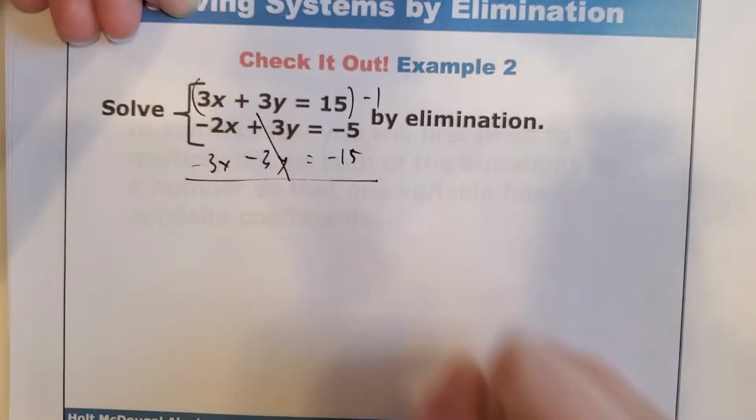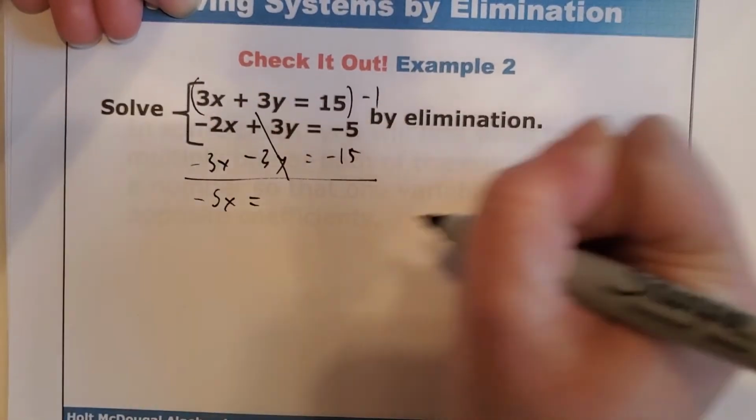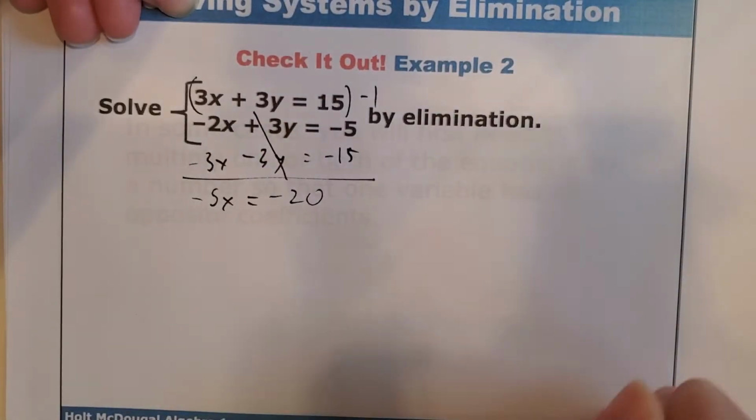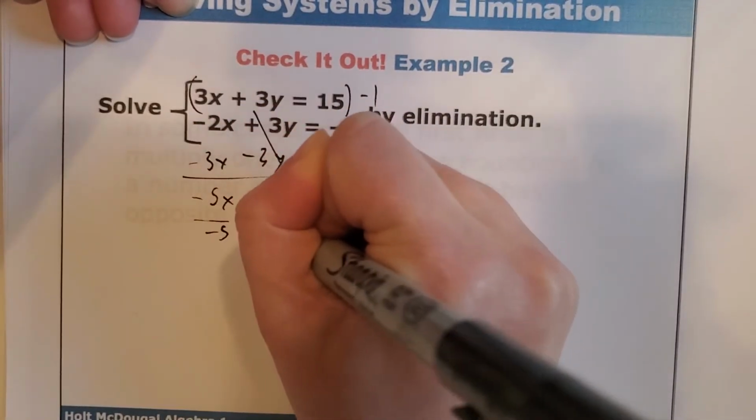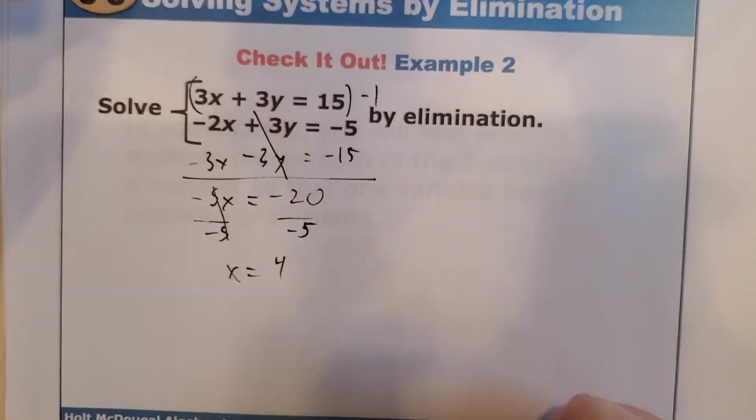The y's are then going to cancel. This is -5x equals -20. And then we solve. So x is 4. Plug it in.